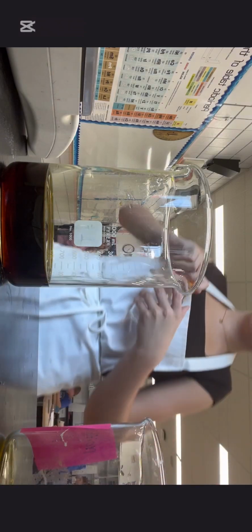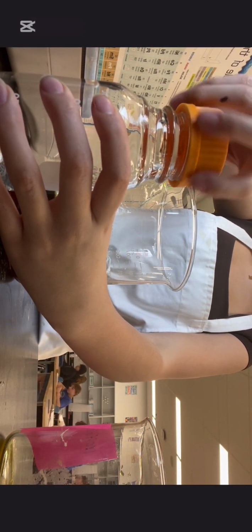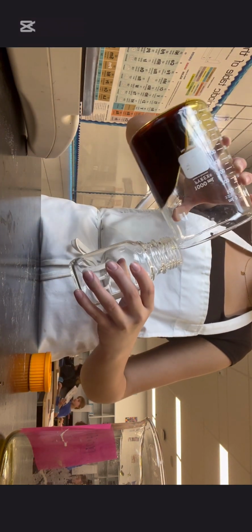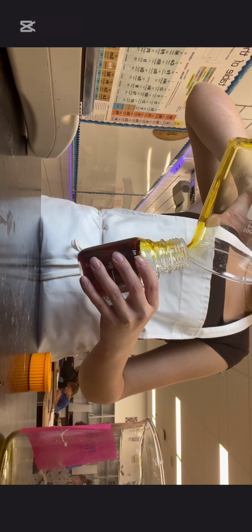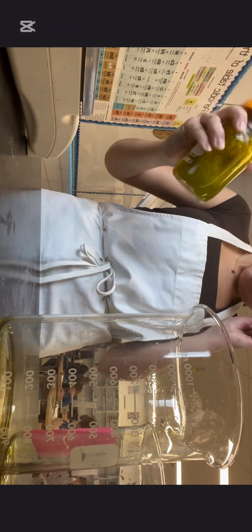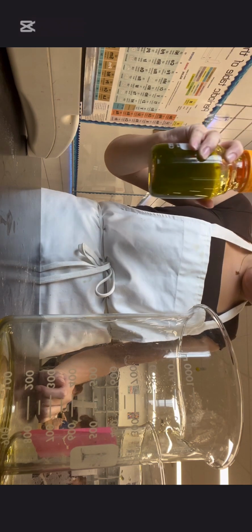I then noticed that nothing was really happening, so I decided to try and speed it up by grabbing a closed beaker, pouring the solution into there, and giving it a shake. That's when I started to see a much more visible change, and it happened a lot quicker. So now I began shaking it, and you can see it turn green right there.